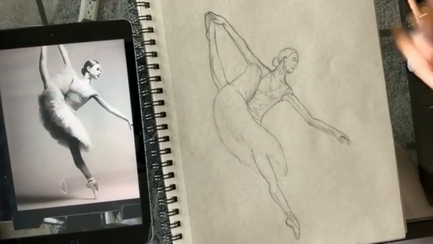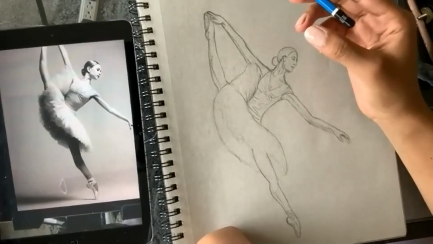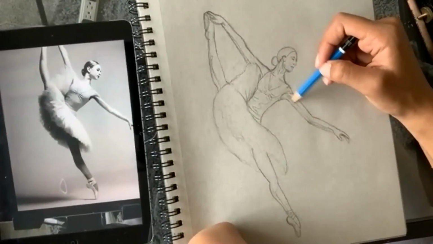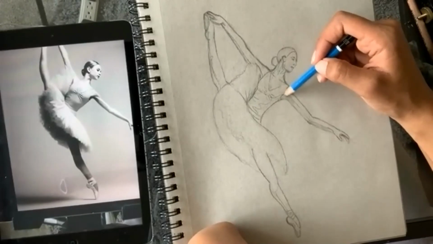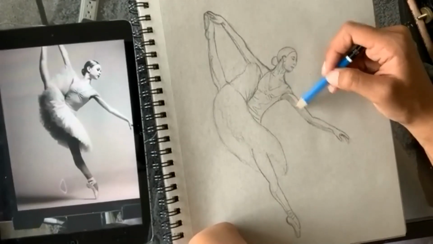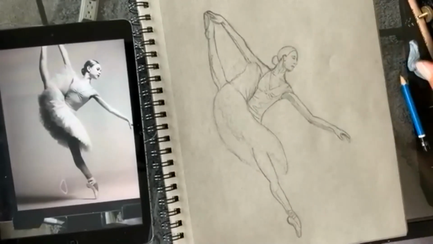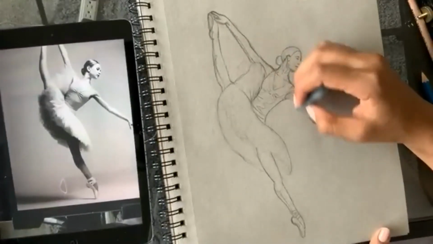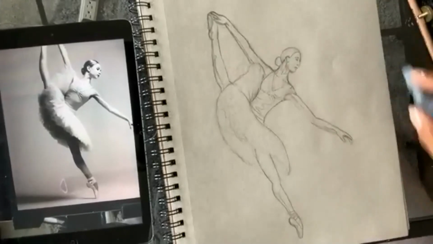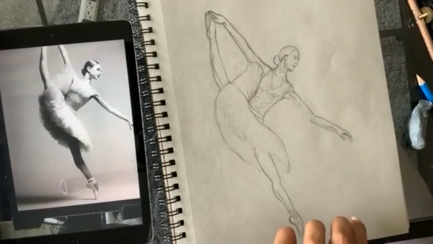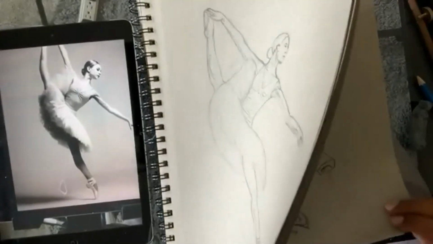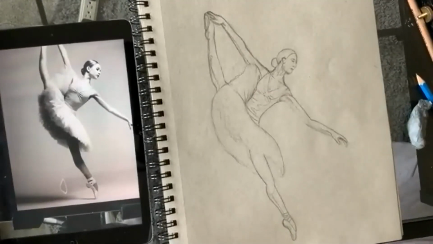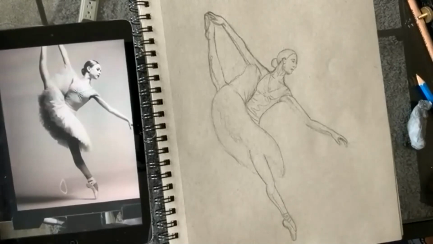So if you are just using pencil, you're just going to start shading that area like this. If you're using charcoal, you're gonna use another piece of paper, scrap paper, to grab your charcoal dust from.